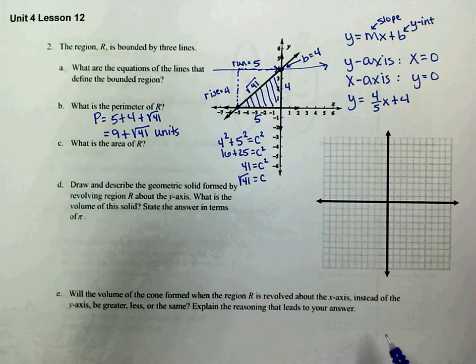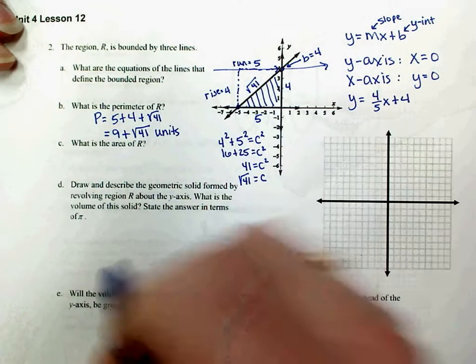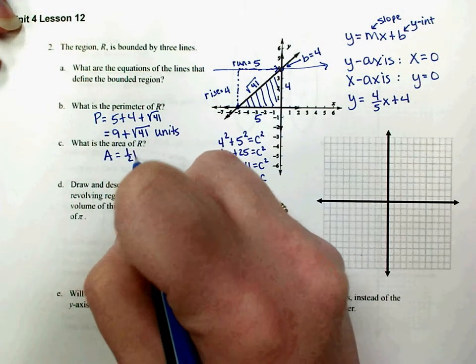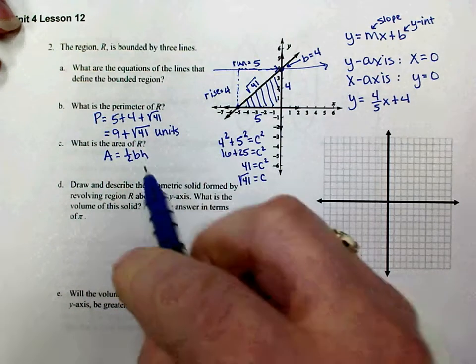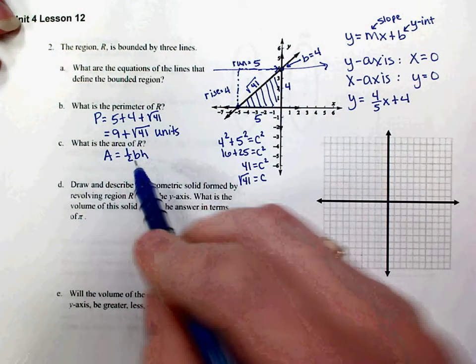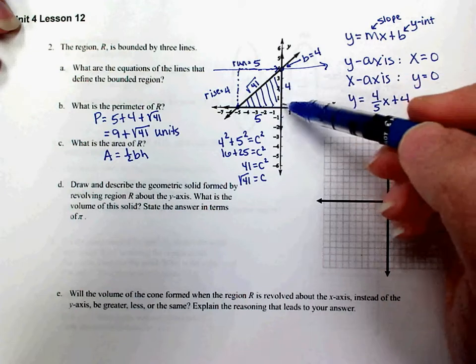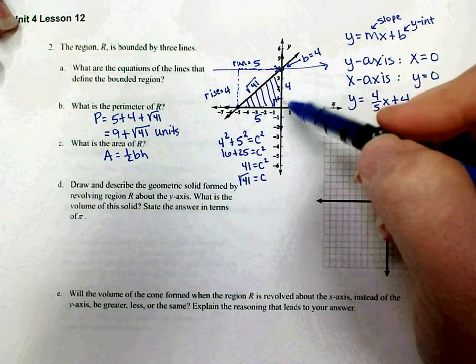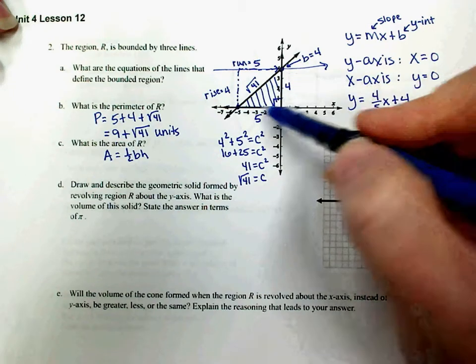To find the area, since this is a triangle, we find the area of a triangle as 1/2 base times height. Remember, base and height have to be perpendicular. Well, a vertical and horizontal line always create a right angle relationship, so I'm going to be using these 2 sides of the triangle as my base and height.